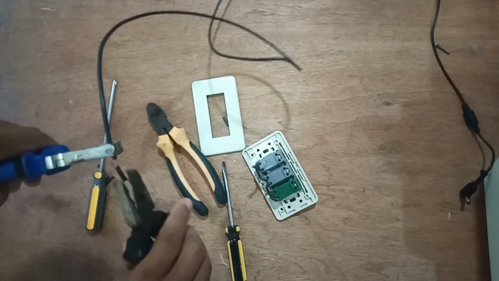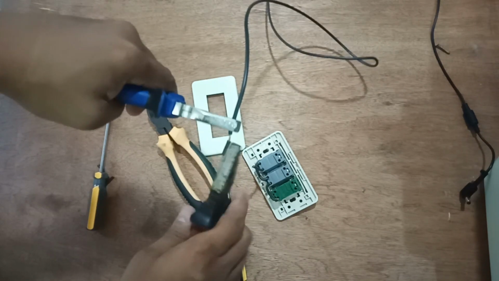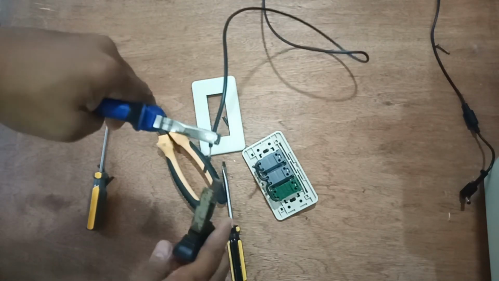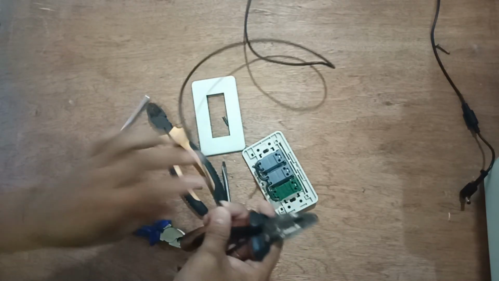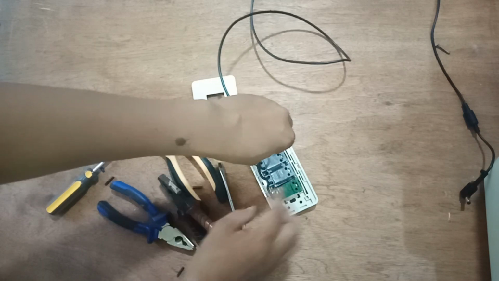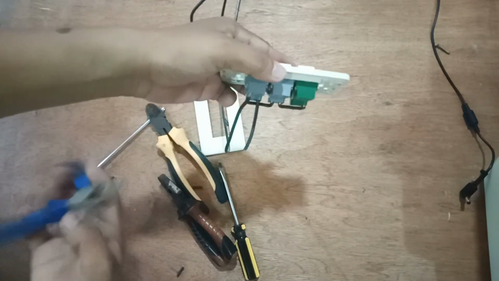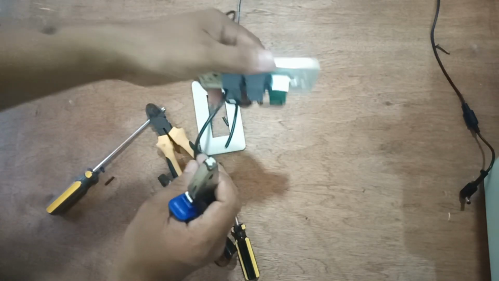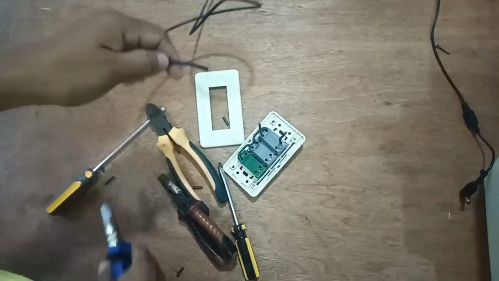wire connections for our bulb A. So again, this is the proper way. Since this is a stranded wire, do it this way in removing the insulator. Okay, so this is intended for our bulb A, example only. So for bulb A, insert here, coming from the bulb A. Okay, example only, so we're going to cut this first.